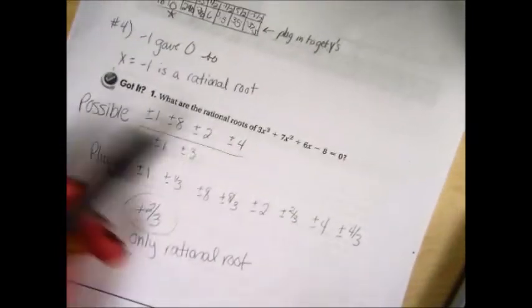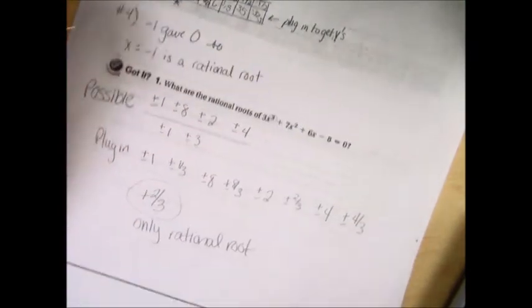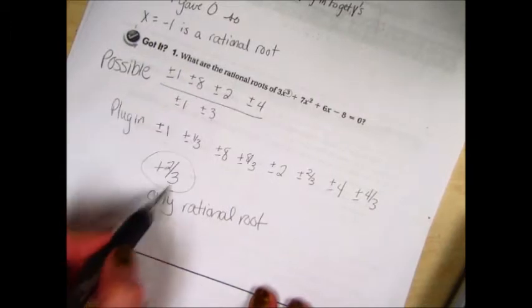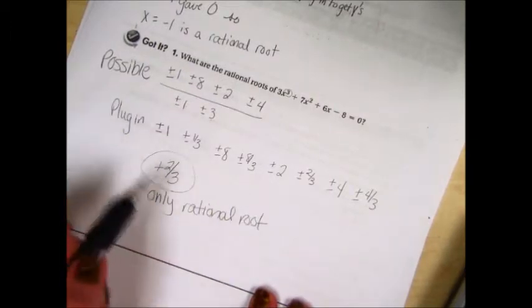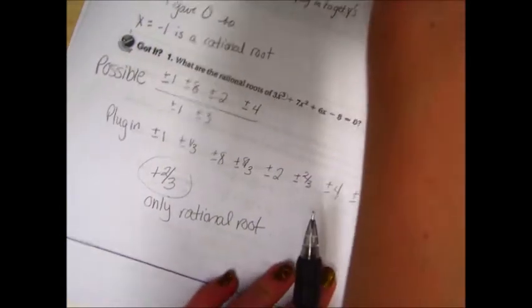Now, you should notice that this problem should have 3 total roots because it had a degree of 3. That just means that if 2 over 3 is a rational root, the other 2 of them must be irrational roots. Moving on to Got It number 2.